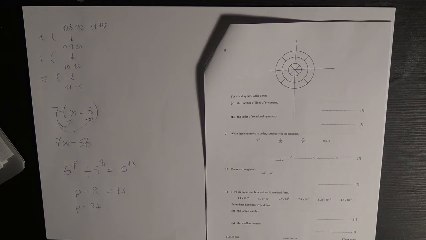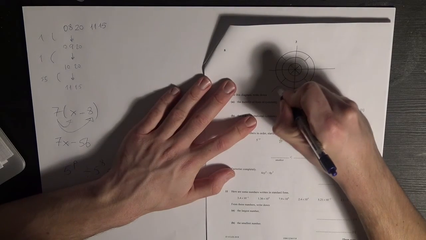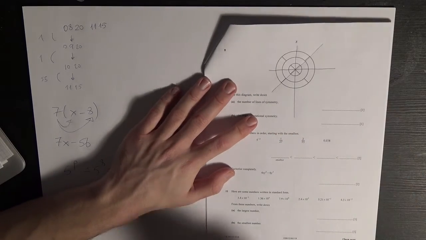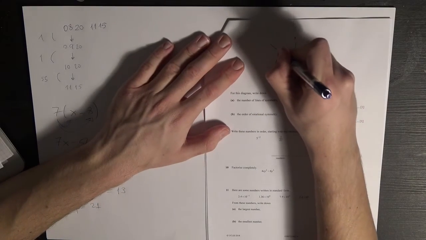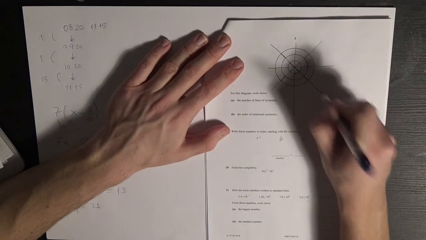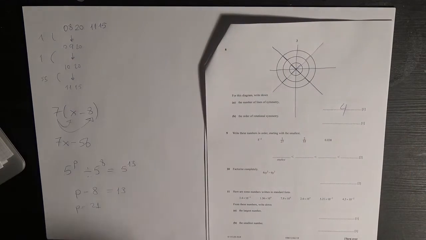It will be exactly symmetrical. One thing is this line, because you'll see it exactly on these ones. And then the other thing, of course, is this one. So I have 4 lines of symmetry.